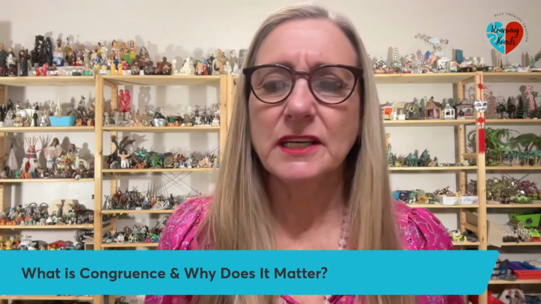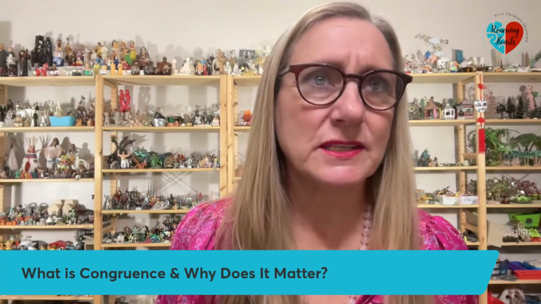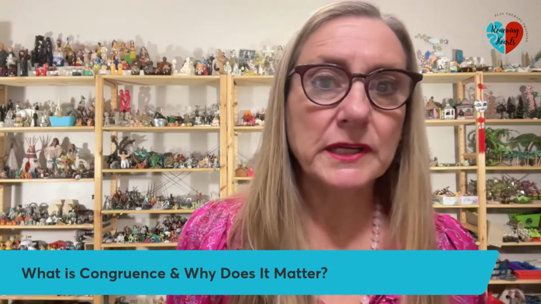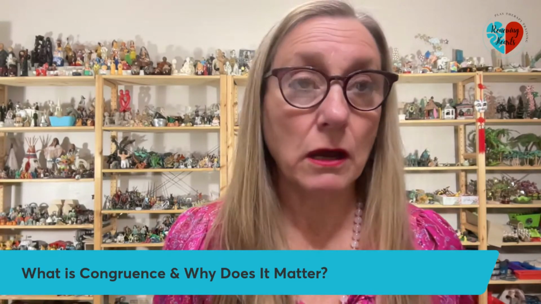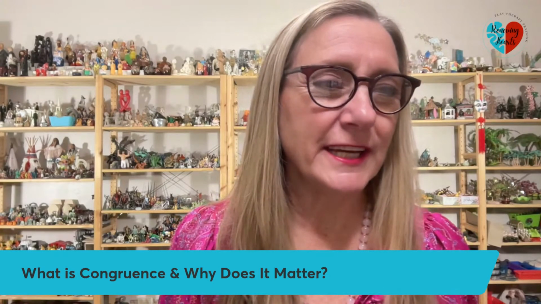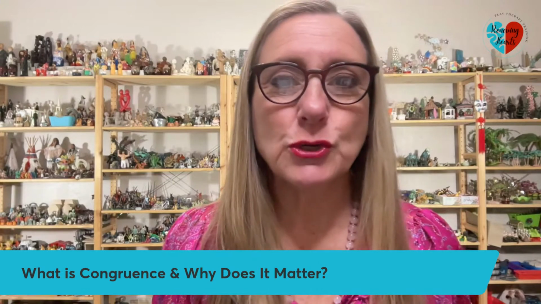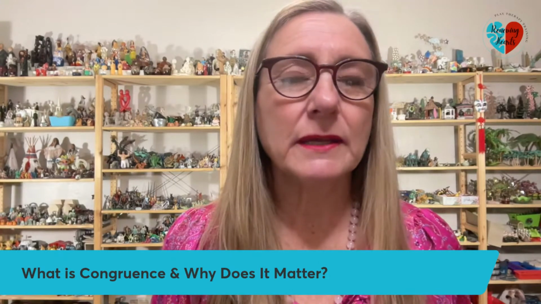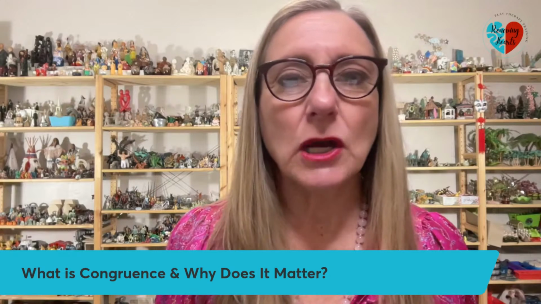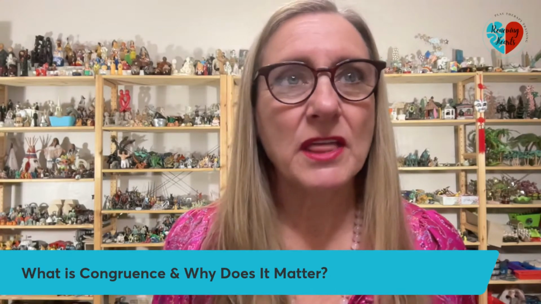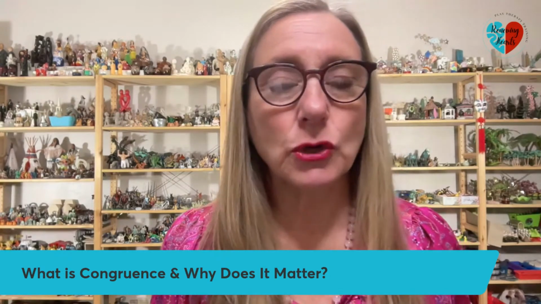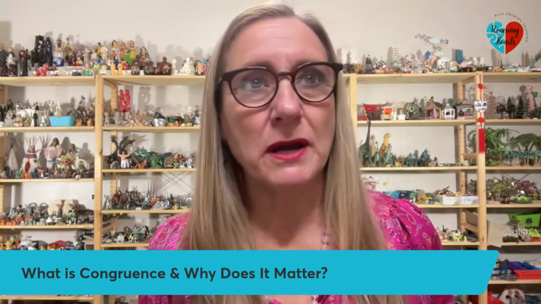So first and foremost, what is congruence and why does it matter? I'm going to read a definition to you of congruence. These are from online dictionaries. Congruence is the congruence of two systems: agreement, harmony, conformity, or correspondence; the quality or state of agreeing or corresponding.